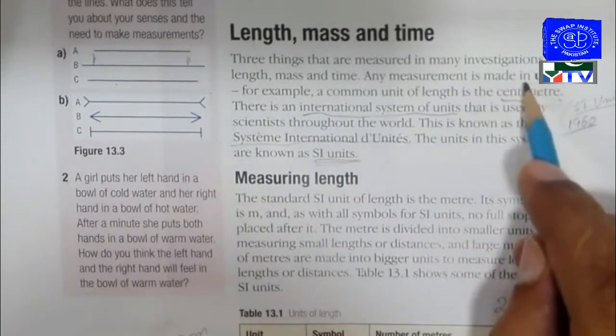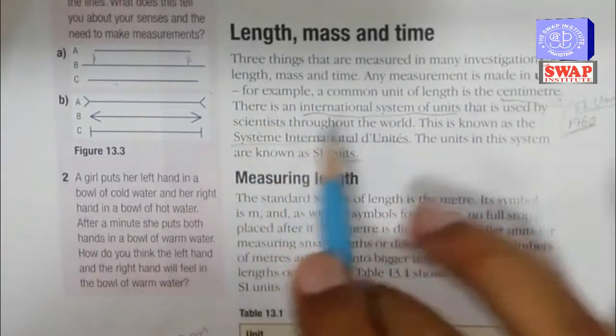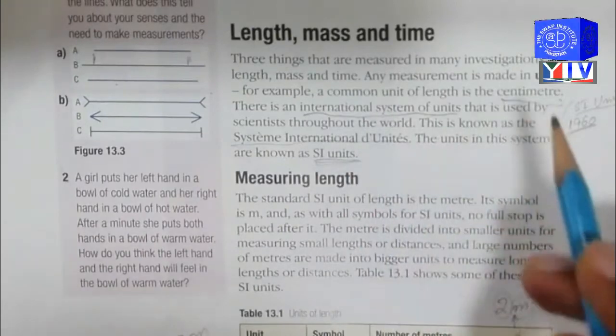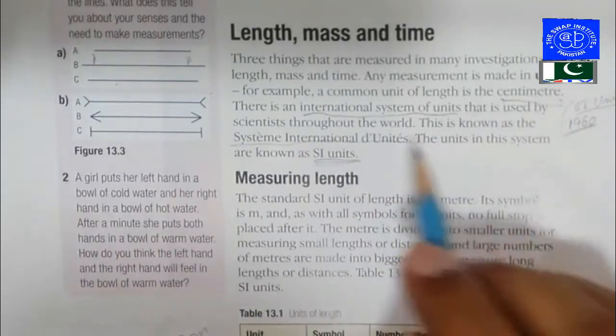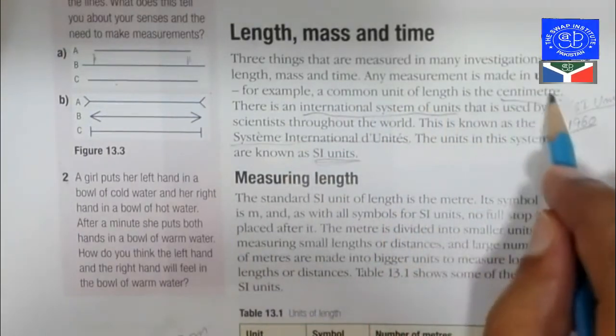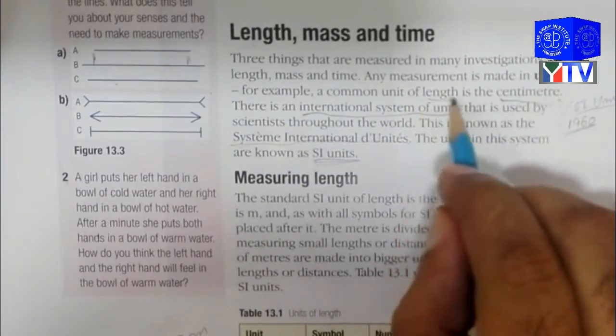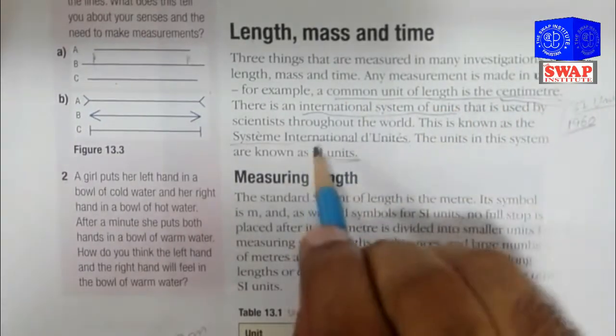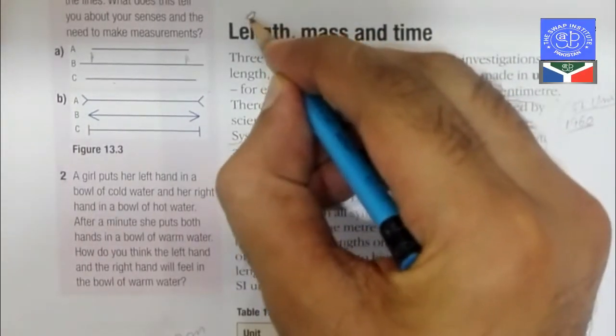Any measurement is made in units. Basically, we need some unit to measure things. For example, a common unit of length is the centimeter. This is a common unit, not an SI unit. The SI unit of length is the meter.